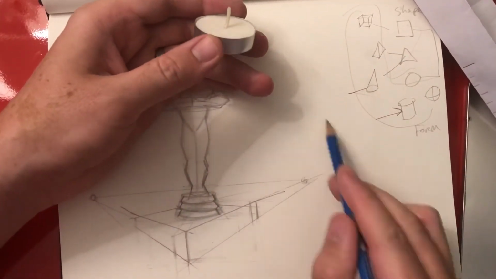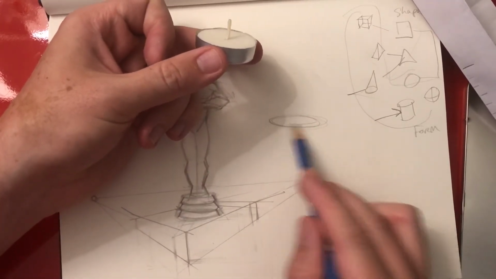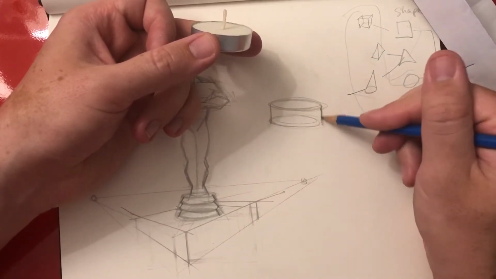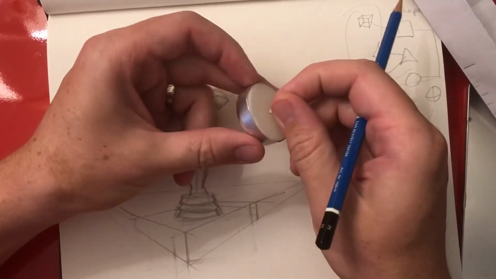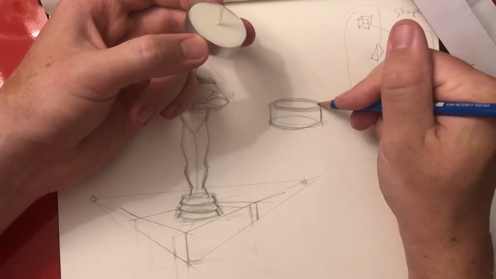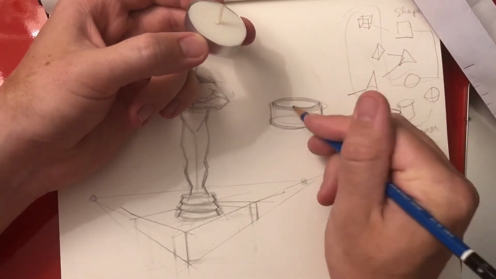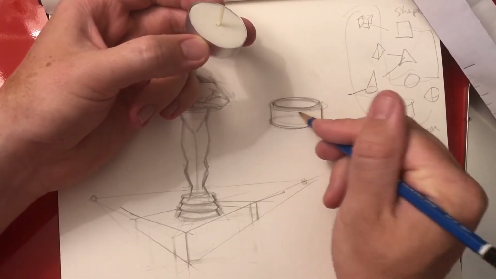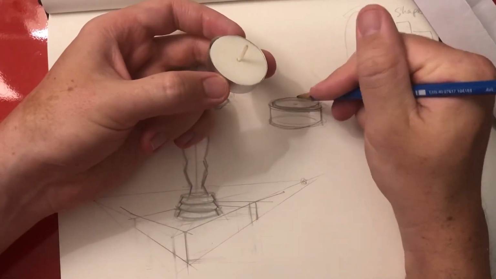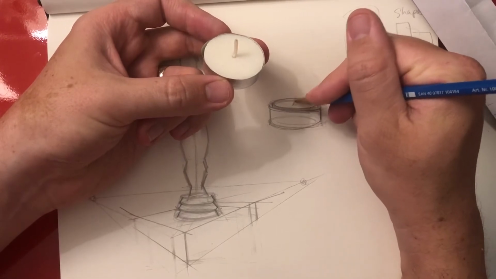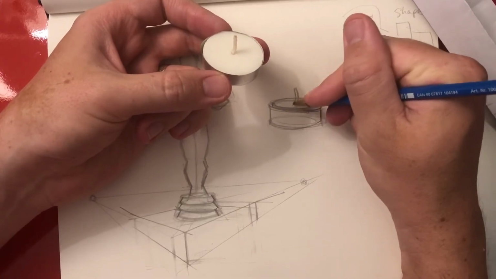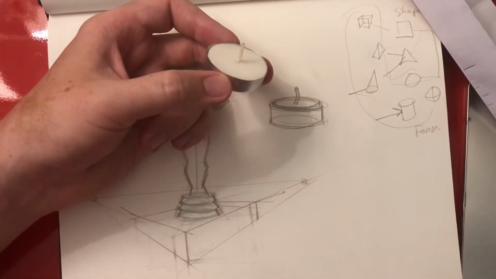Think in 3 dimensions, right? Let's do that real quick. Draw in X-ray vision mode. You can see right through it. There's a cylinder. Let's draw another one on the inside. Get that little gap in there. A little wick. Just like so.